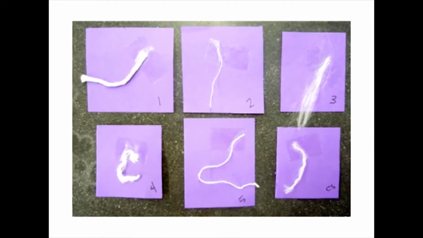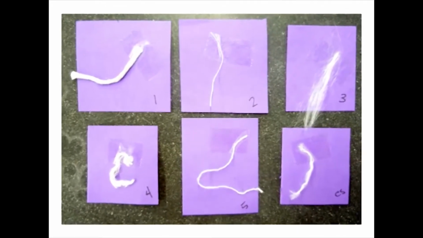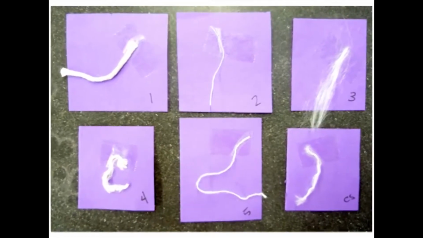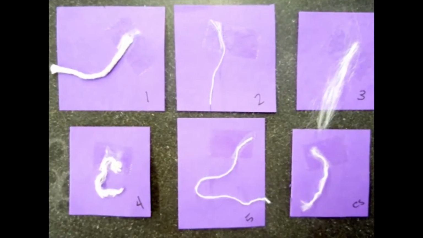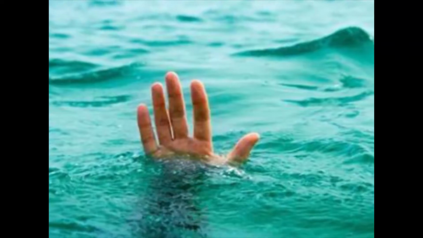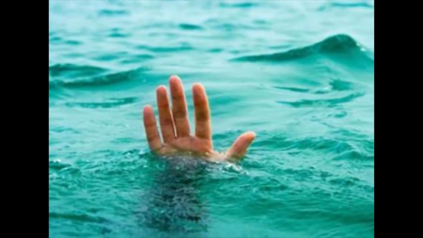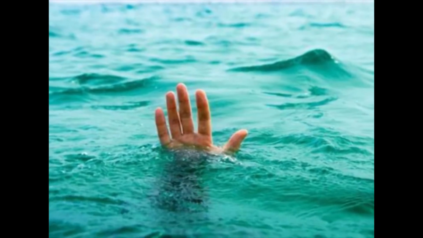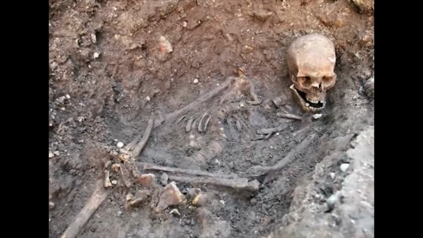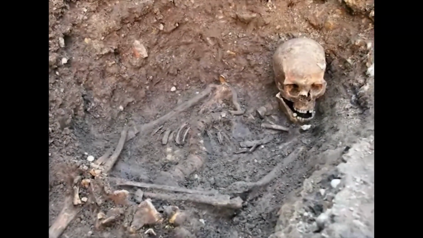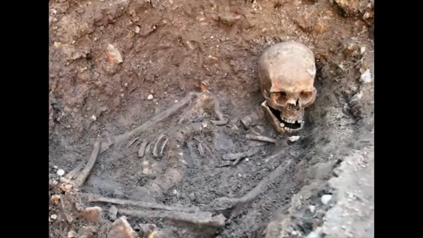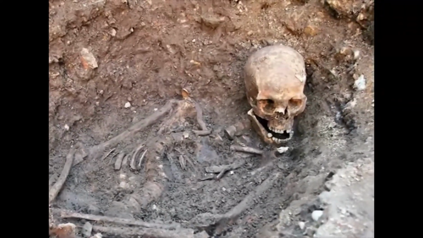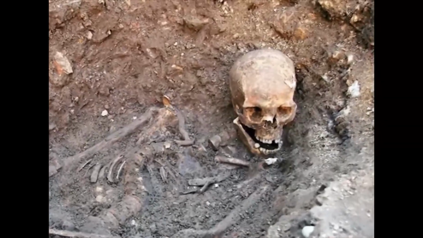Fibers. To find out the origin, individualization, comparison and matching of the fiber is done here. Diatoms. This is used to ascertain whether the drowning was antemortem or postmortem. Skeleton, skull or bone is used to confirm the sex, race, origin, stature and the species.